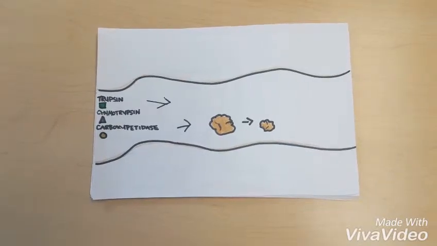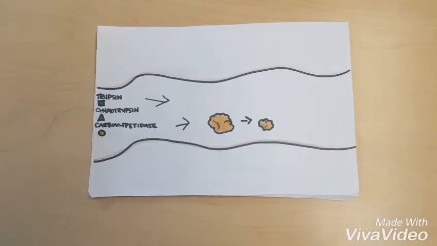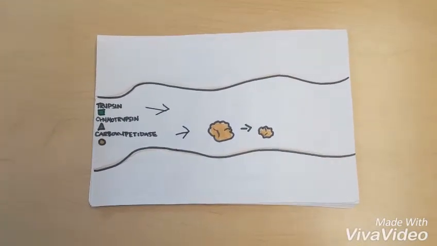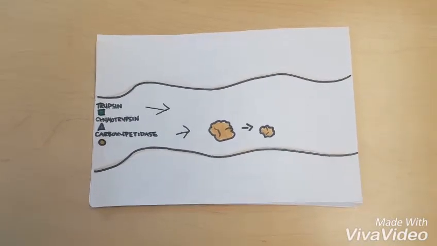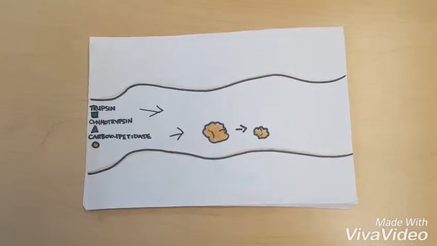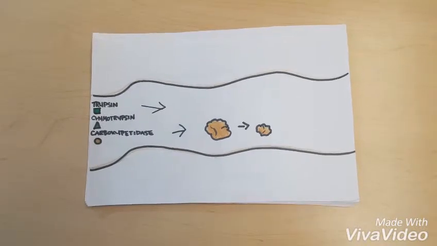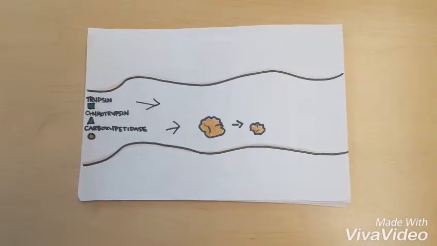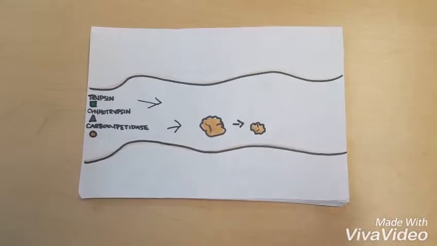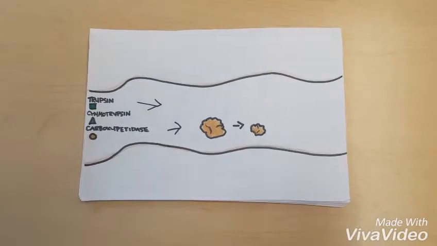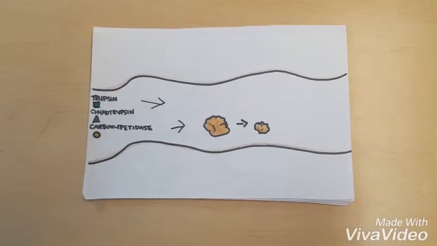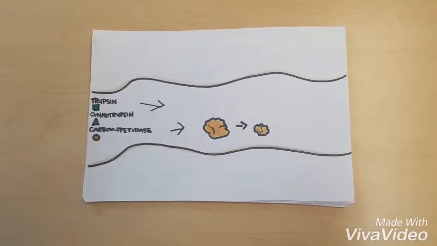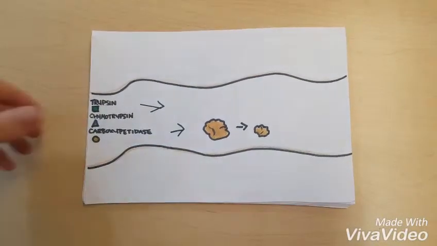Chemical digestion then occurs. In normal protein digestion, proteins are initially broken down in the stomach by pepsin. The partially broken down food then moves along into the small intestine. Proteins are then broken down by several pancreatic enzymes such as trypsin, chymotrypsin, and carboxypeptidase. These enzymes help to break down the proteins into small polypeptides and peptides.